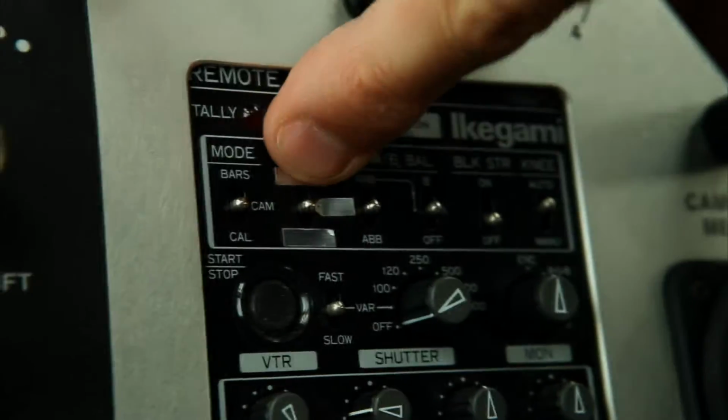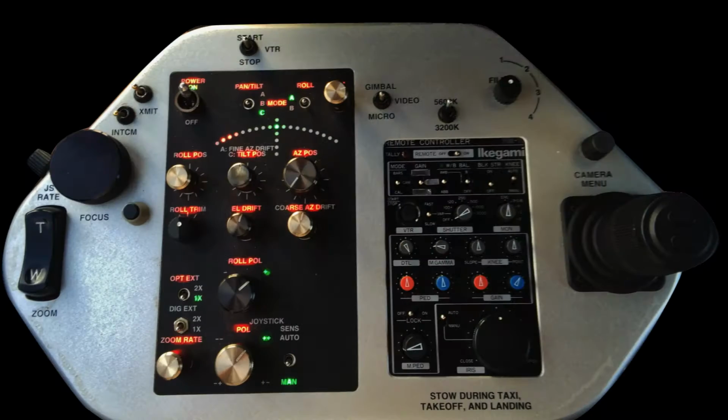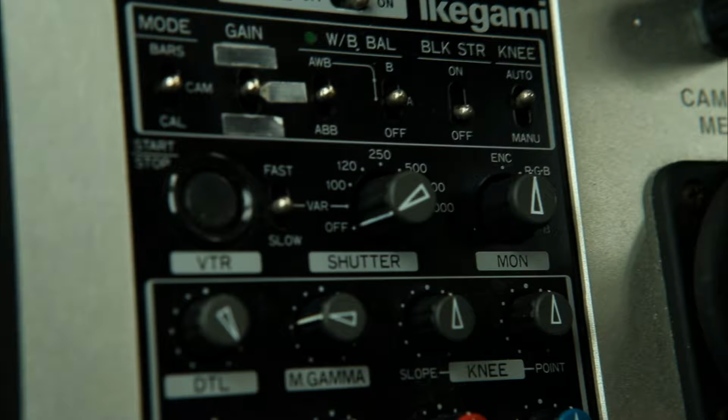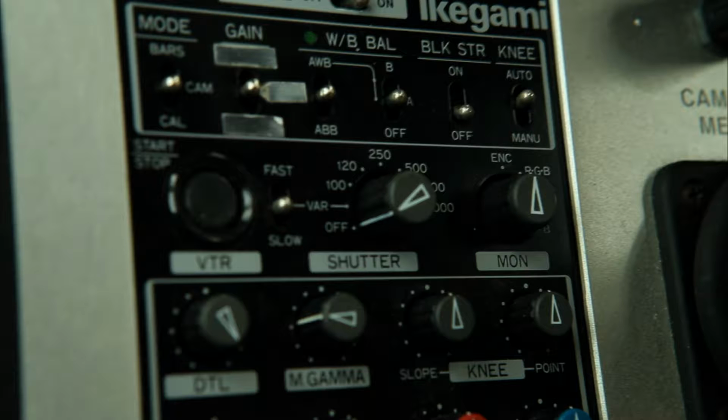Gain toggle. This is a 9-step vertical mini toggle at the top left of the Ikegami remote control panel insert. The iris dial is the large dial on the lower right of the laptop. Automatic white balance. The AWB mini toggle is just to the right of the gain and is used in flight. A second mini toggle just to the right of that is labeled B, A, and off. It should never be off.